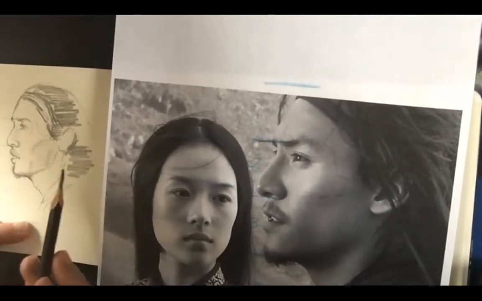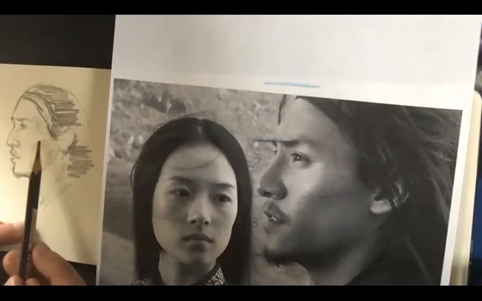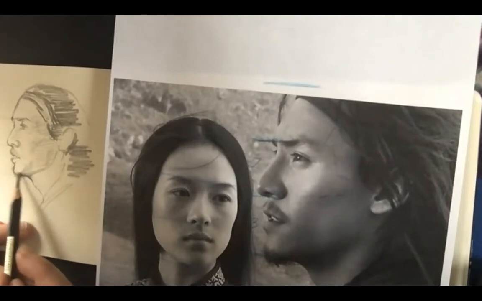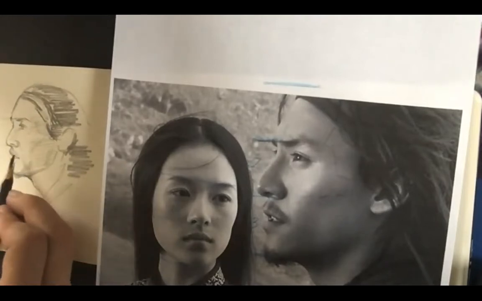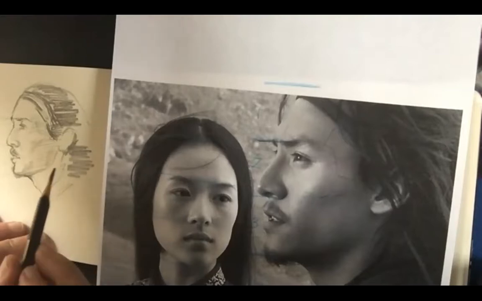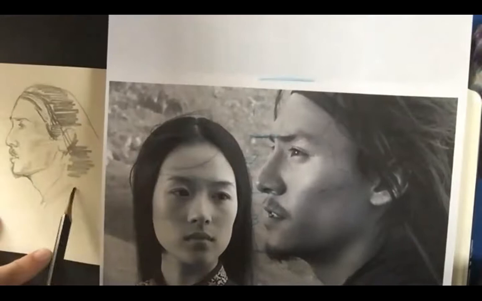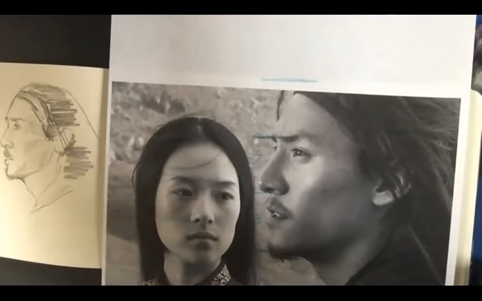And you can just shade this to show a little bit of direction of light. But again, it's not really that important. And you can go a little darker here. And good enough. That sort of works. Yeah, it's not the best likeness though.